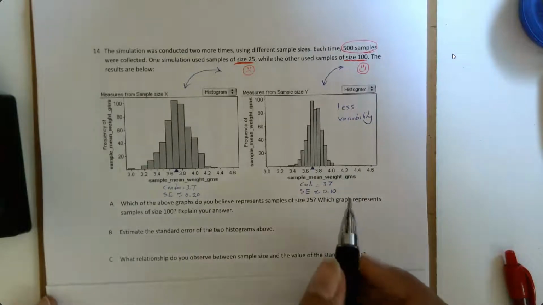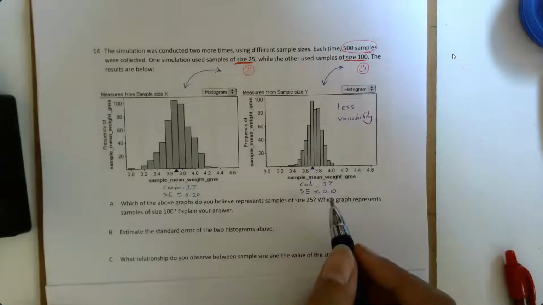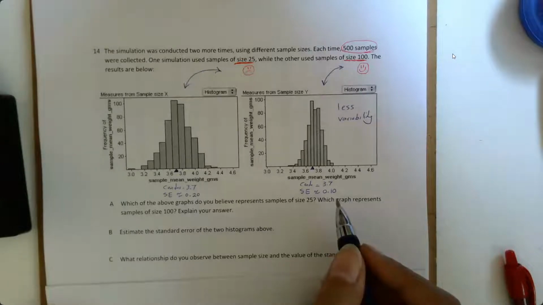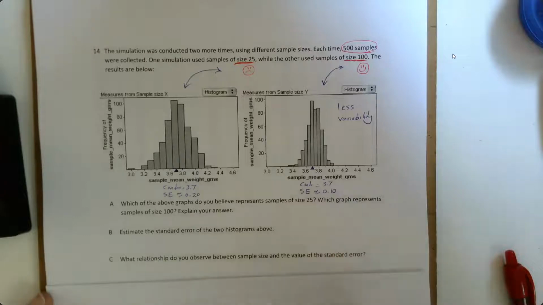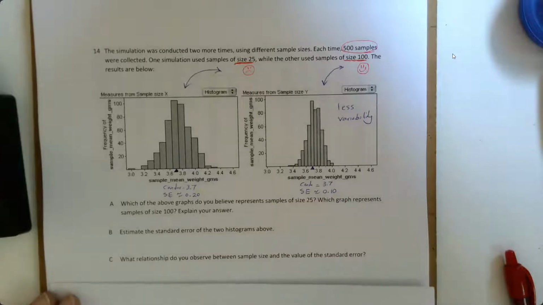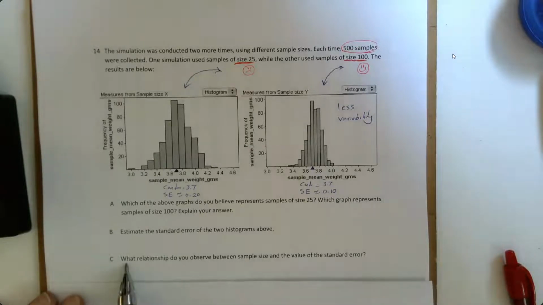But to get the exact value, we need to use software, our calculator, Excel, SAS, or Python, and different software that helps us calculate these precisely. See, what relation do you observe between sample size and the value of the standard error?